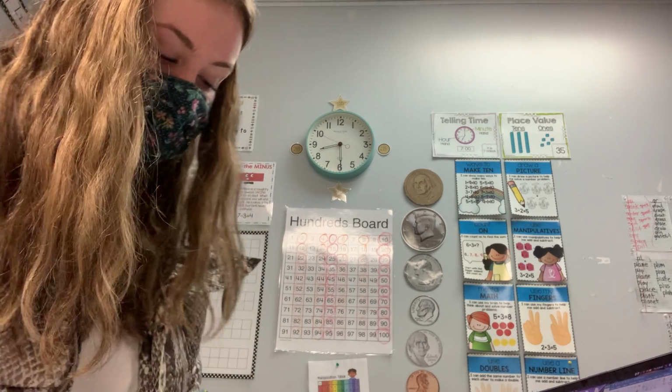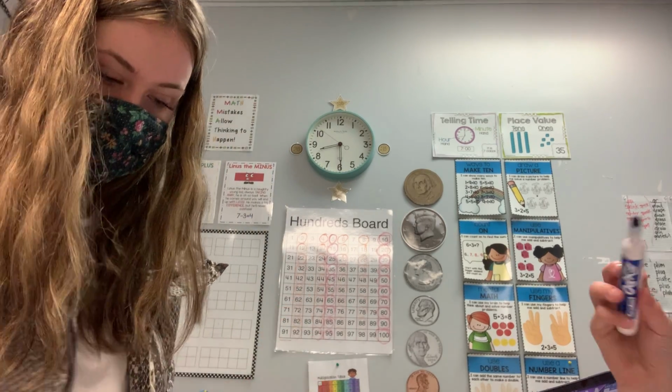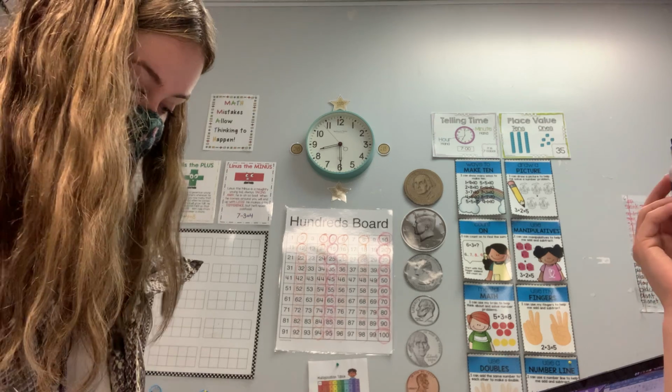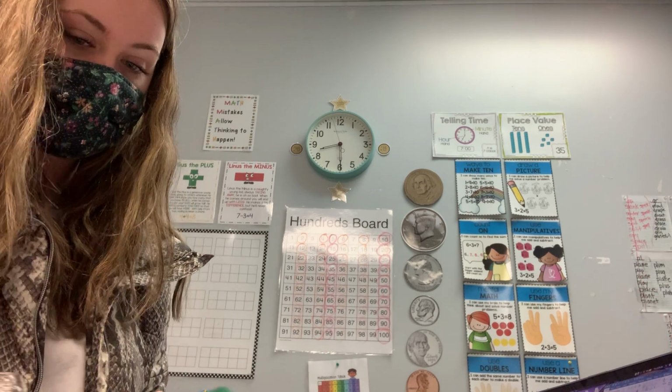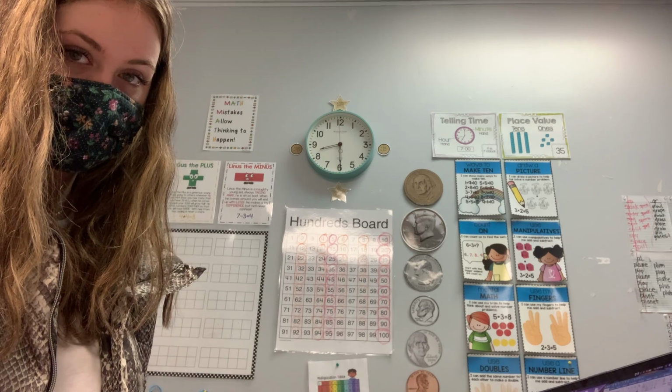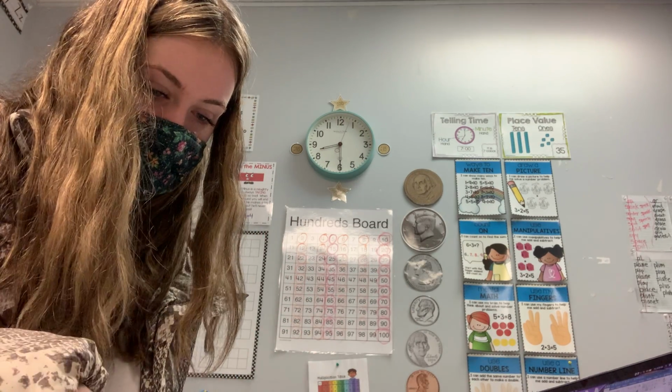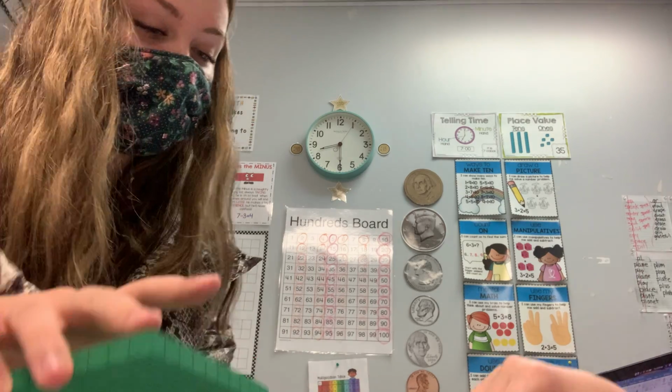So I have these base 10 blocks, right? They're mine. You don't have to worry about them. I'm going to lay out a number, okay? Let's just ignore that, okay? But I'm going to lay out a number. This is just an example, okay?